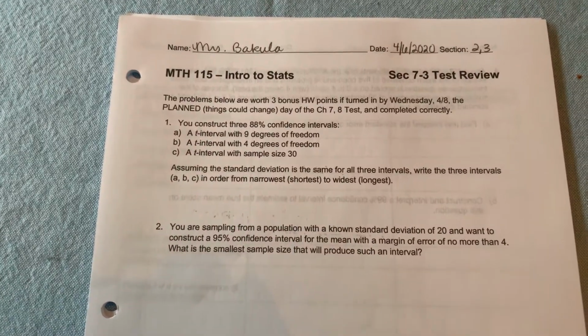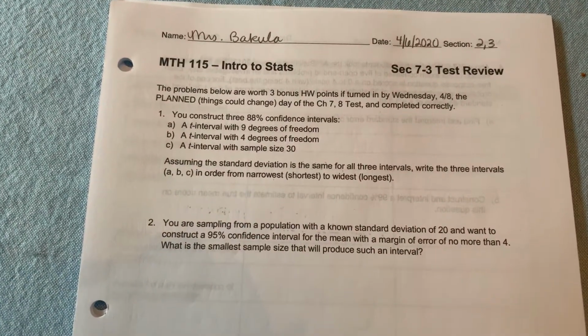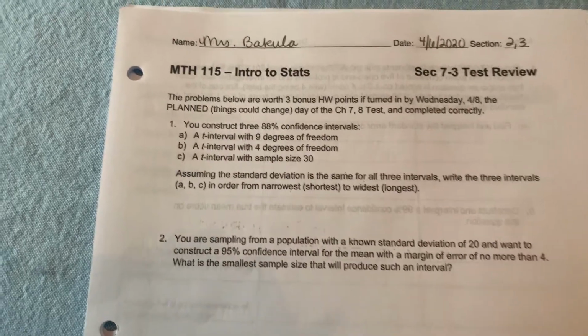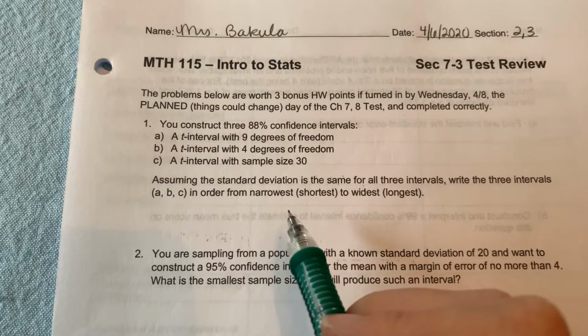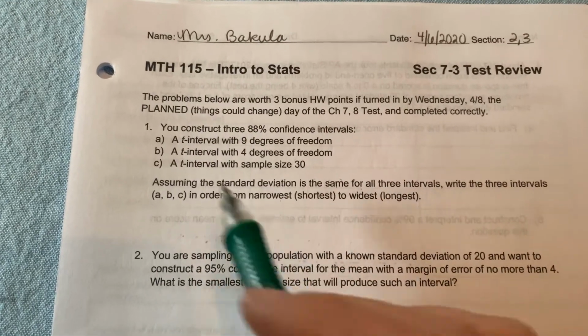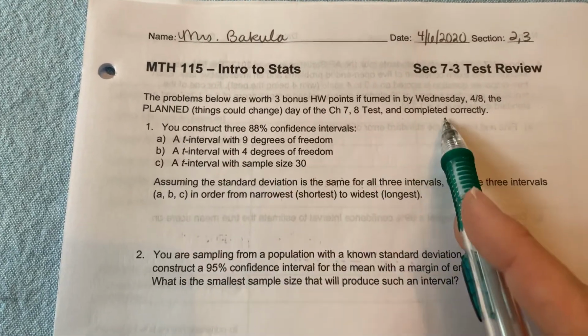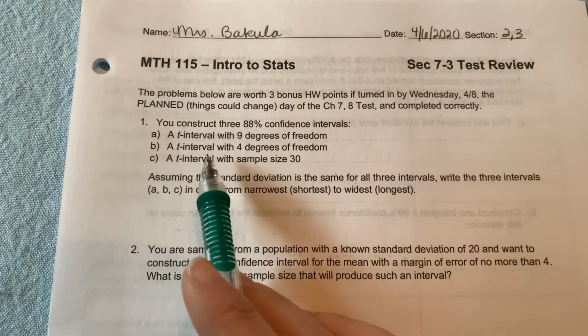Okay guys, so we are ready for the section 7-3 test review questions now. Again, these are worth 3 bonus points if turned in by Wednesday the 8th, which is the day of the test, the chapter 7 and 8 test. Notice they also have to be completed correctly to get the bonus points.